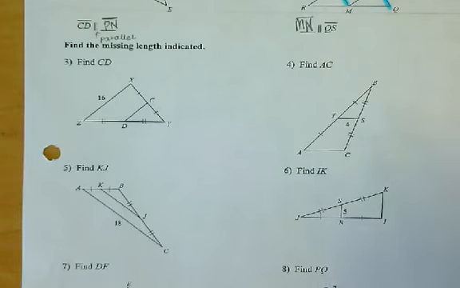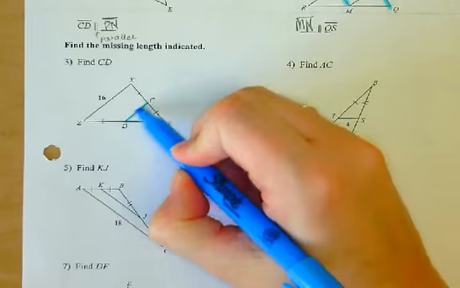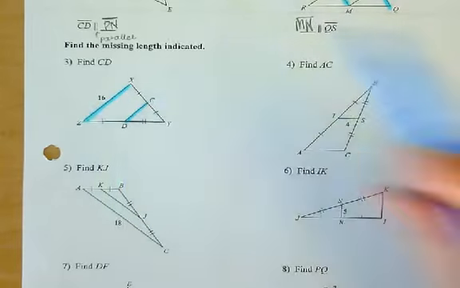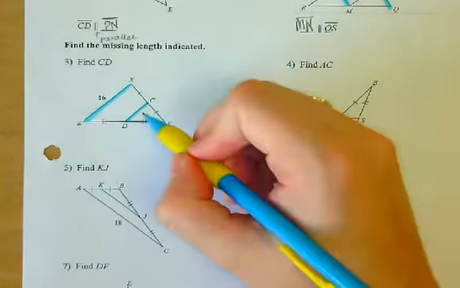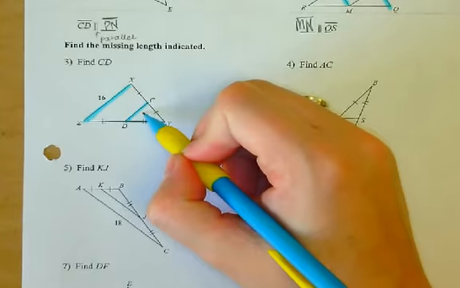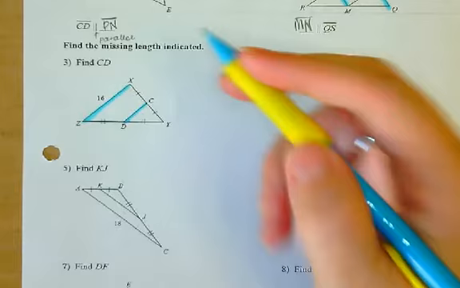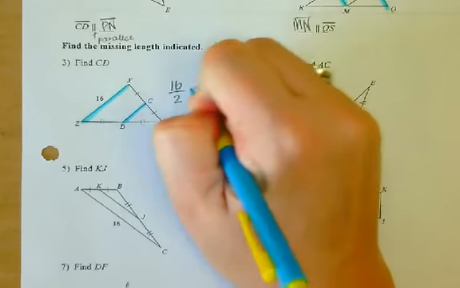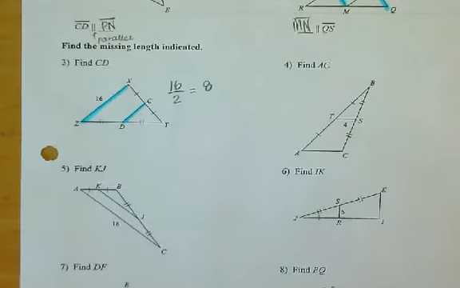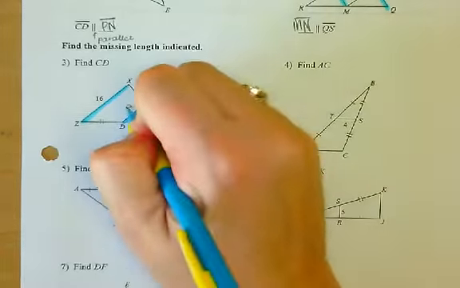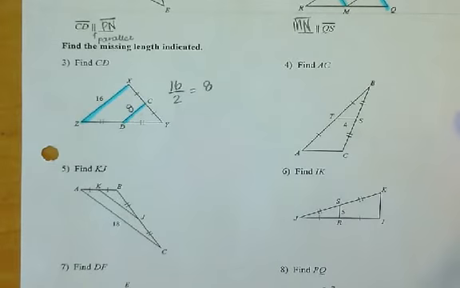Now in problem 3, I'm looking for the length of the missing side. So I'm looking for CD. CD is parallel to ZX, so CD is my midsegment. In order to find the length of my midsegment given this type of problem, I need to take the longer piece and divide it by 2. So 16 divided by 2 gives me a value of 8. So the measure of CD is going to be 8.